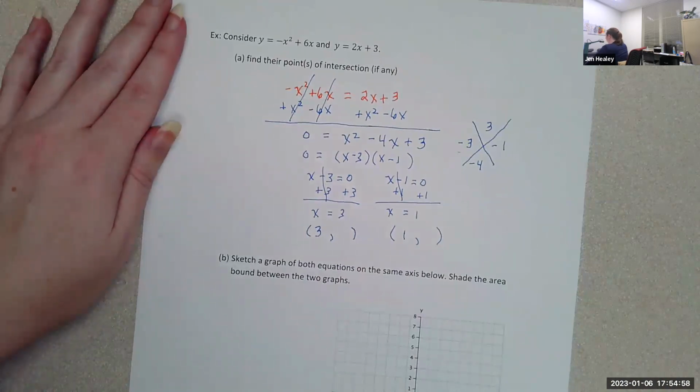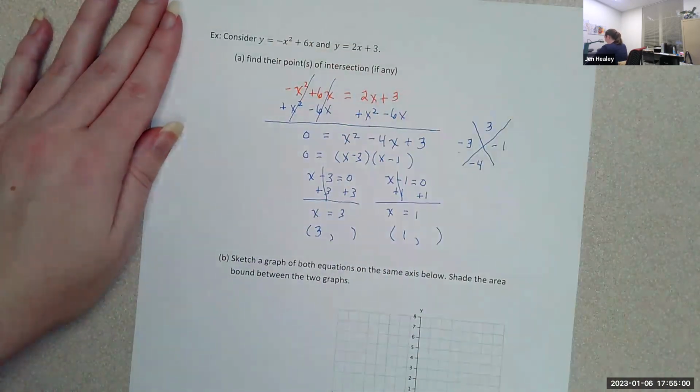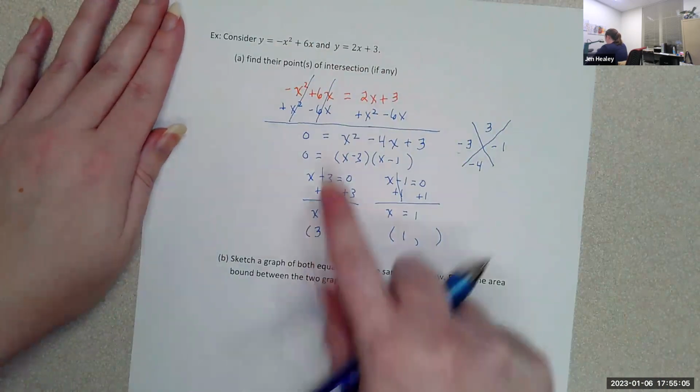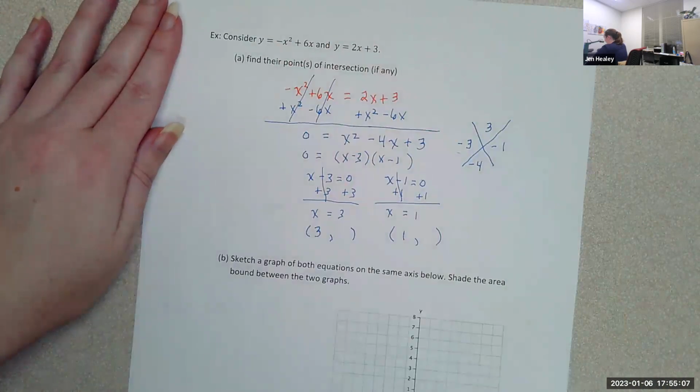And so to do that, you're going to come back up to these equations up here and go ahead and plug in your x value. Now, you can plug in your x value to either equation. You should get the same answer regardless of which one you plug it into. So let's check that out.